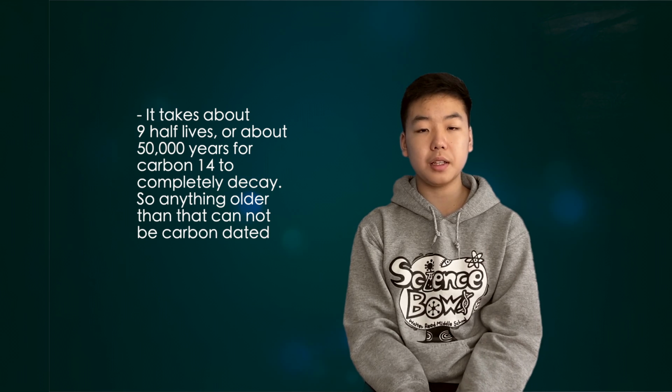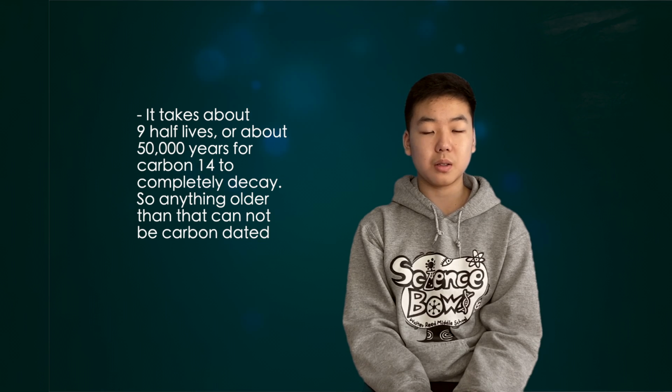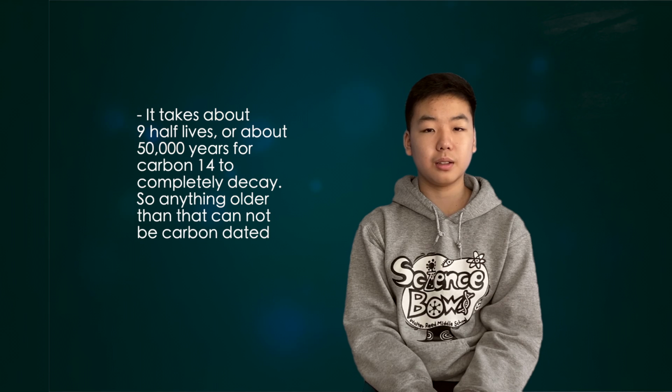Although the predictable decay rate of carbon 14 is what allows us to do carbon dating in the first place, it's also one of the limitations of carbon dating. In theory, if you keep taking the half of all the carbon 14s, you'll never run out of carbon. But in real life, there is a point where all the carbon decays. Carbon 14 takes about 9 half-lives, or about 50,000 years, to completely decay. For any fossil that is older than 50,000 years old, there is too little carbon 14 in it to measure how old it is. So carbon dating is said to work for any organism that is less than 50,000 years old. Unfortunately, carbon dating is a pretty unreliable method of dating fossils.